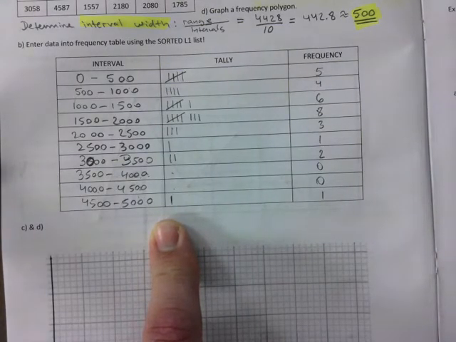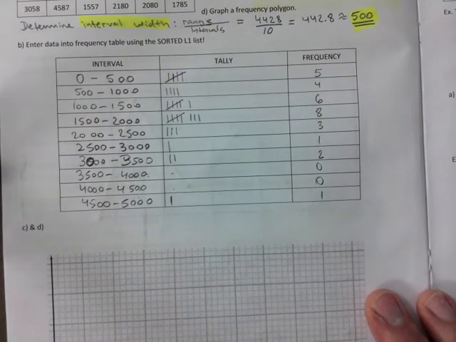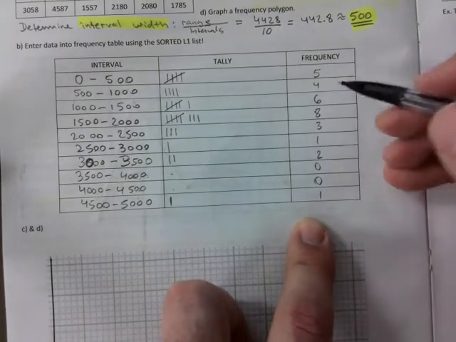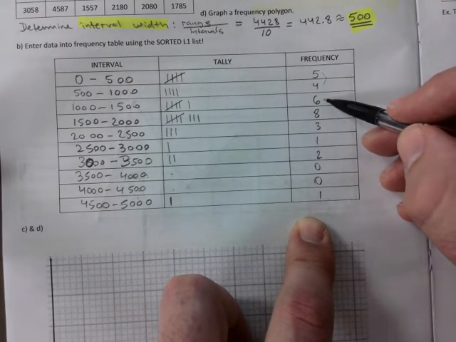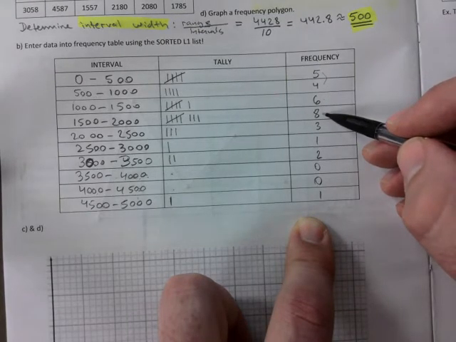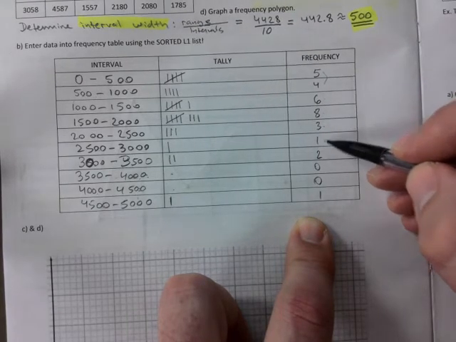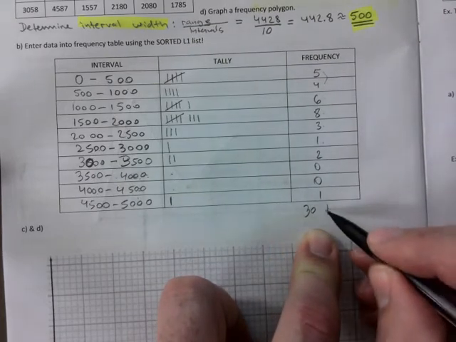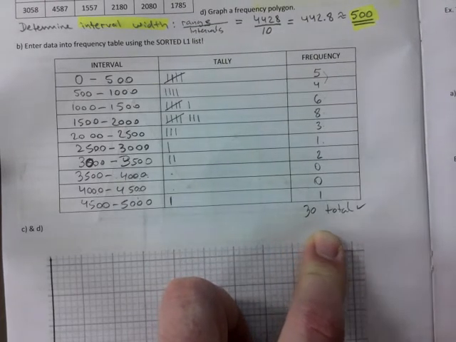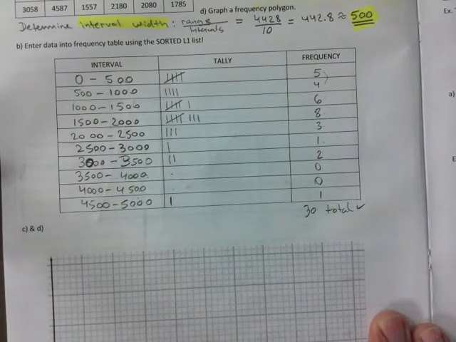Just to make sure we got it right, how many values did we have in the first place? We had 30, right? So I'm just doing a quick count. This is 9, 15, 23, 26, 27, and 3 is 30. So 30 total. So you want to do a quick check that you actually included them all in your list. You didn't miss one.